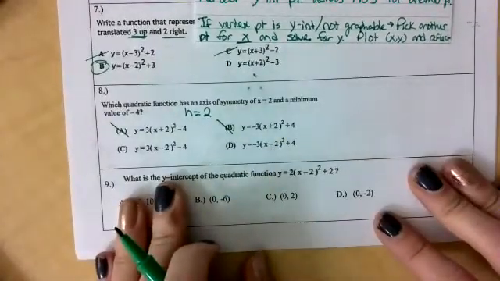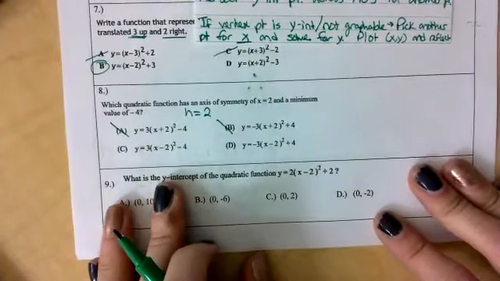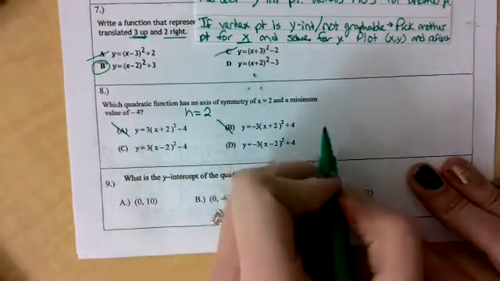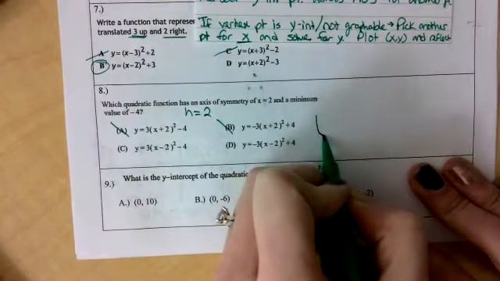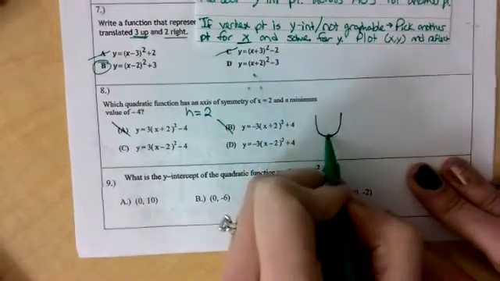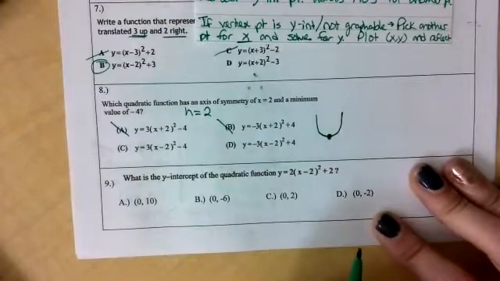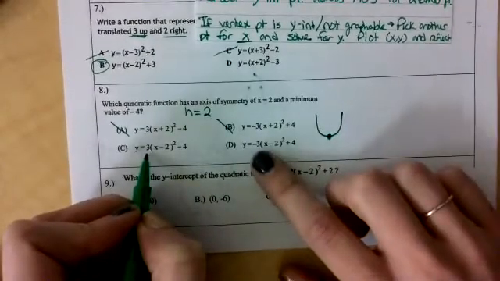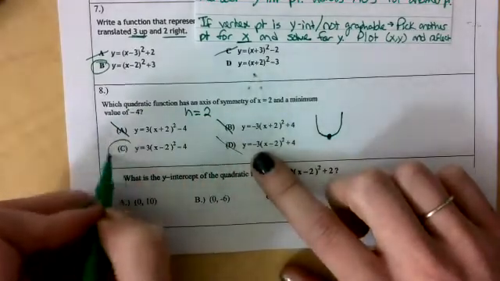We also have a minimum value of -4. The fact that we have a minimum must mean that our graph opens up. If our graph opens up, that means our A is positive. So I'm looking for the positive A out of this. So this can be canceled.